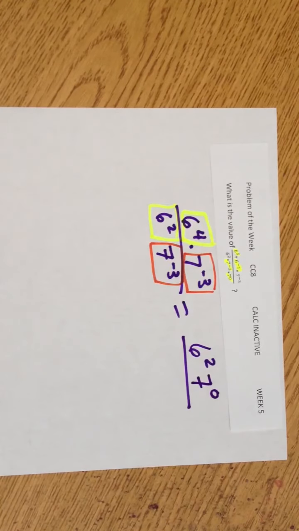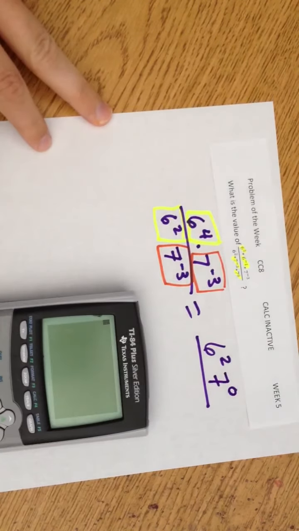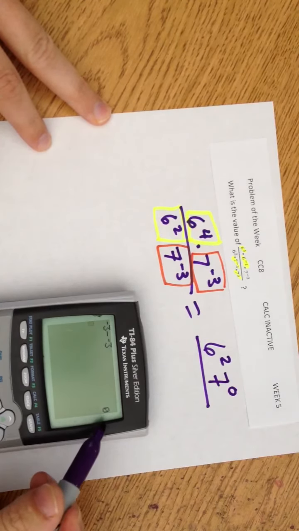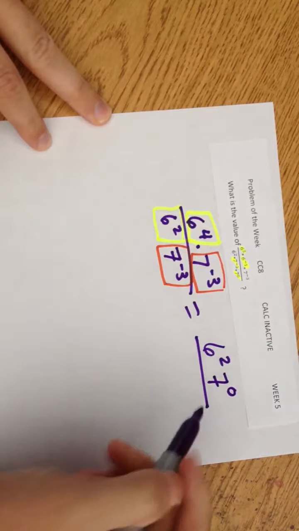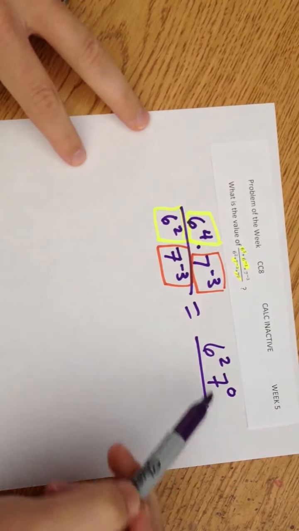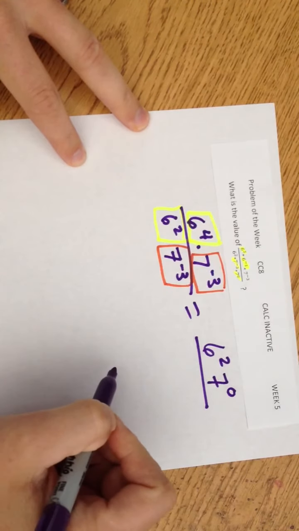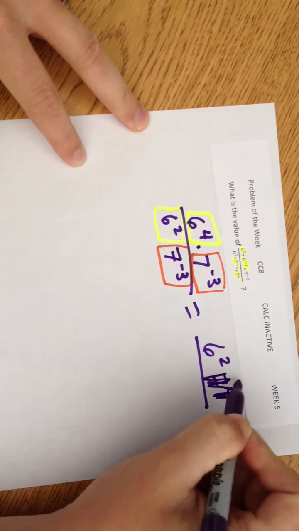If you weren't sure about that, then take your calculator. It's okay to do this. Negative 3 minus negative 3, and you get 0. Okay? So now I have that, and I'm done with the division. So now I need to look for no-nos. Well, I have this 0 exponent. So anything to the 0 power is 1. So this becomes a 1.